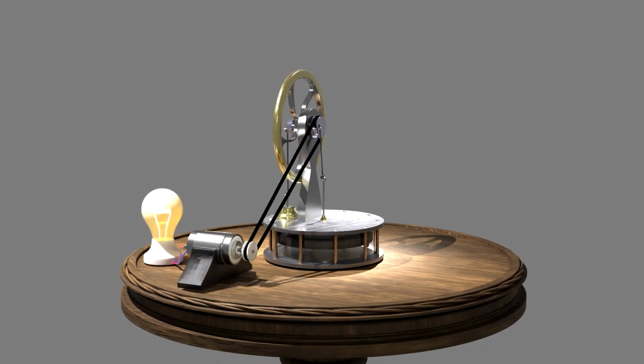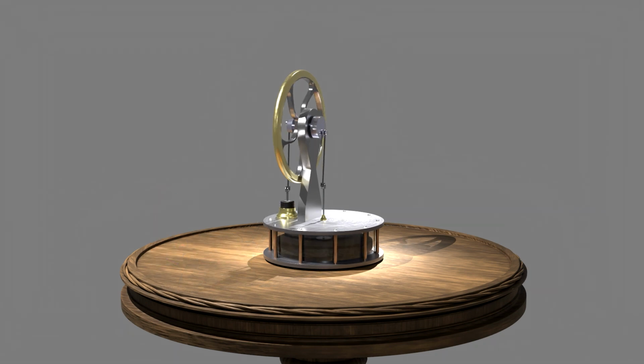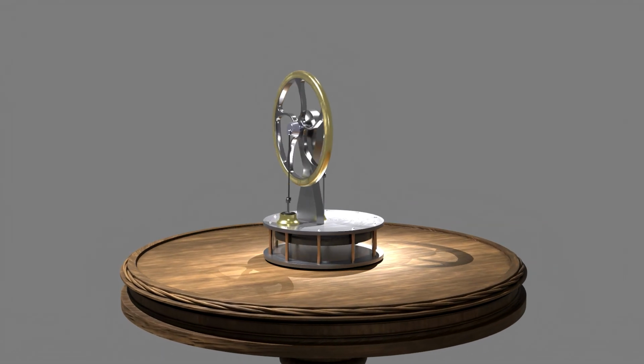The mechanical energy created can be further harnessed by connecting a belt or gear to the crankshaft and directing it towards a motor or transformer to create electric current. Stirling engines are not commonly used as often as combustion and other types of engines.